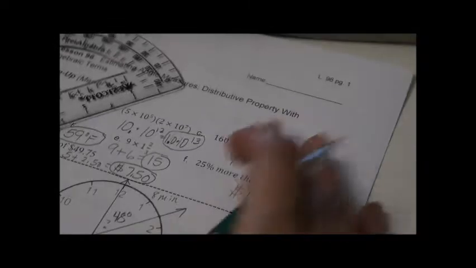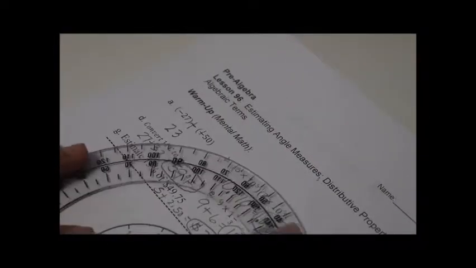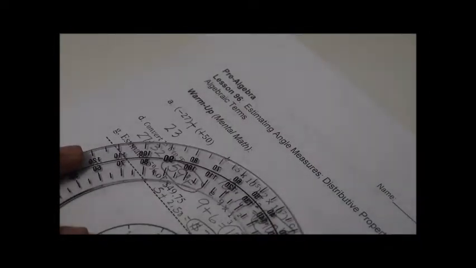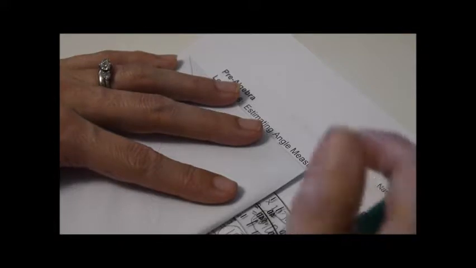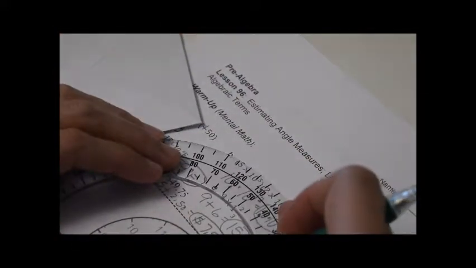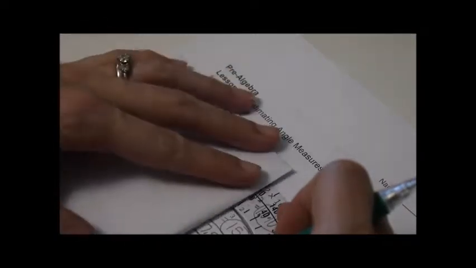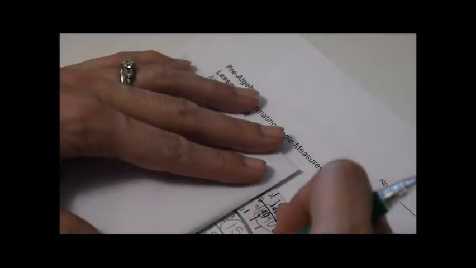We can check it, I can use my protractor and see how good we got. Now this doesn't go all the way out, but if it did, it looks to me like my protractor's upside down. But I do believe we are, yep, we're just shy of 50, so 48 degrees.